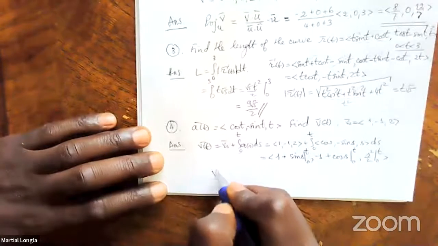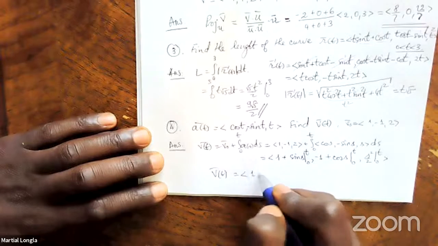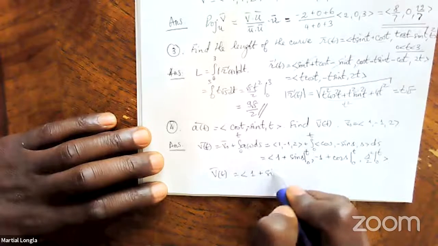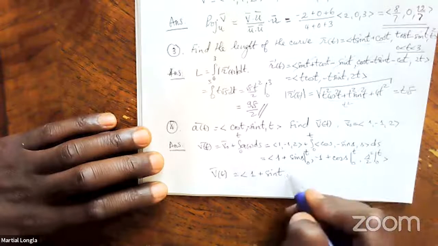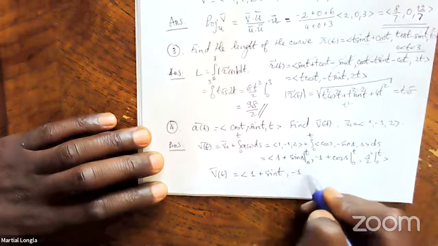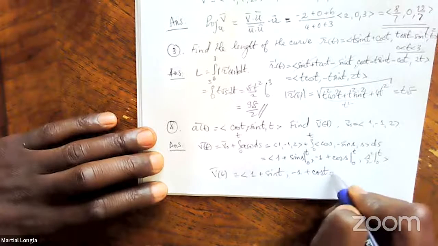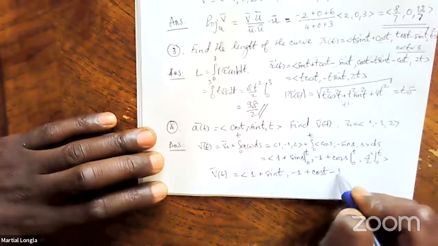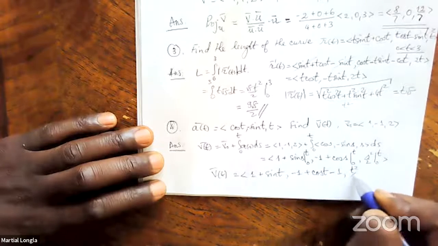When you do that, you get v of t equal 1 plus sine t minus sine of 0, that's 0, minus 1 plus cosine of t minus cosine of 0, and cosine of 0 is 1, and then t squared over 2.